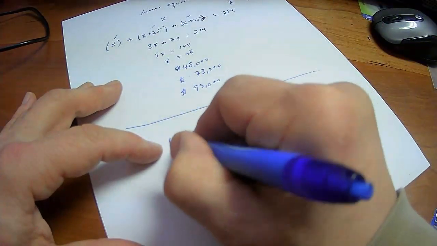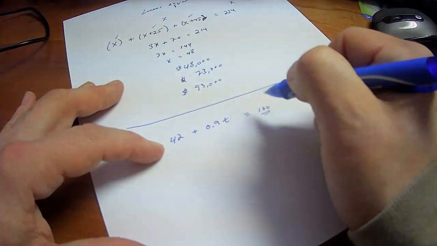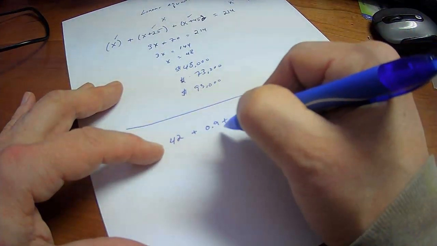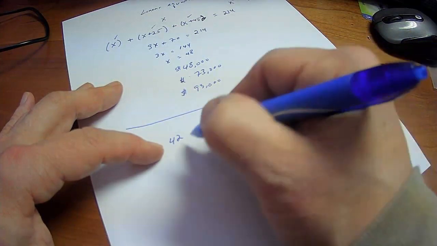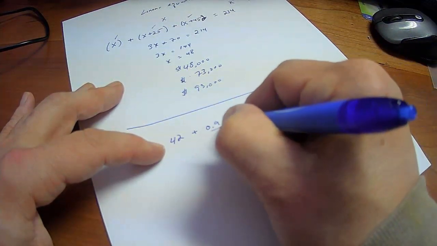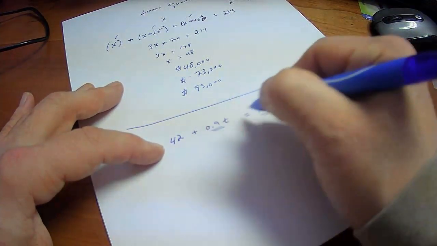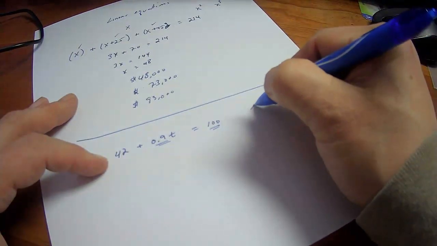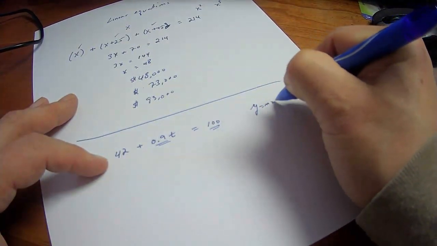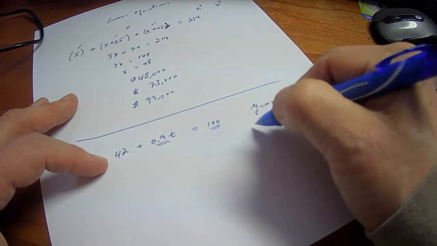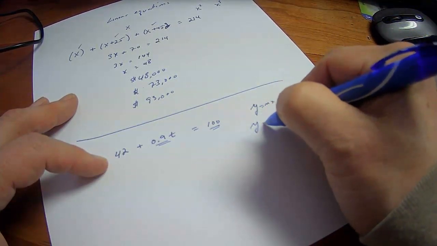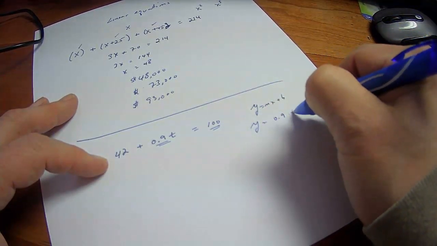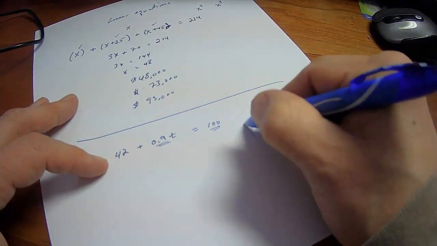So this would be kind of like if I was going to write this as an equation, this would be like the slope of the line. So if I was going to put this in standard form, y is equal to mx plus b, well, then we would say y would be equal to 0.9t plus 42. That would be sort of a linear equation.